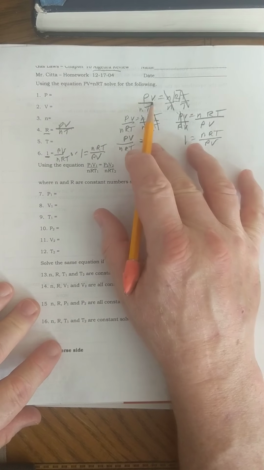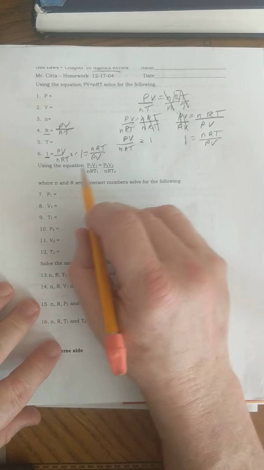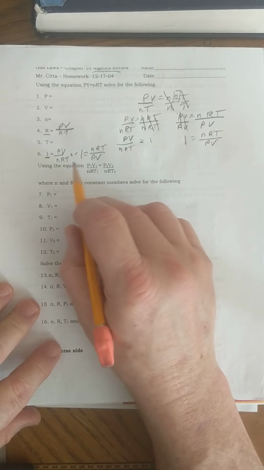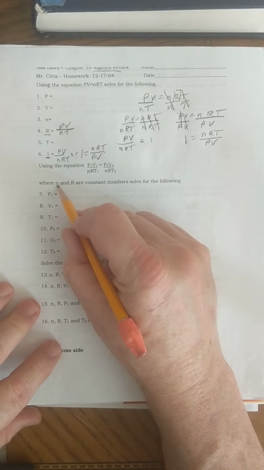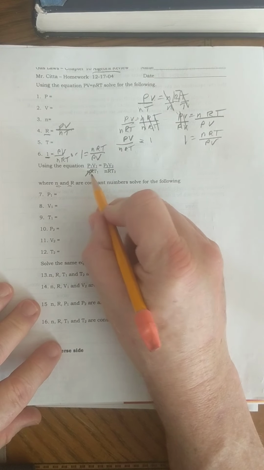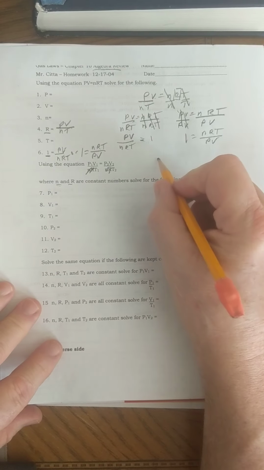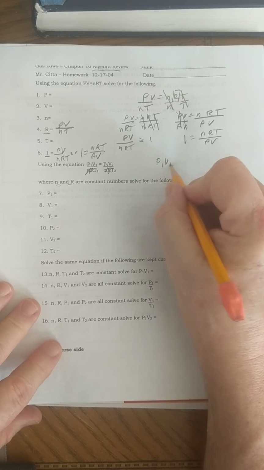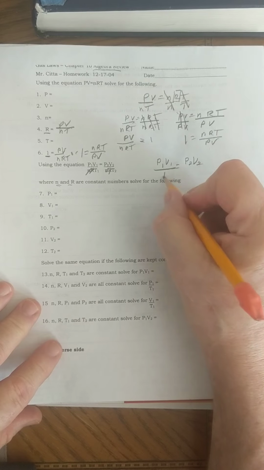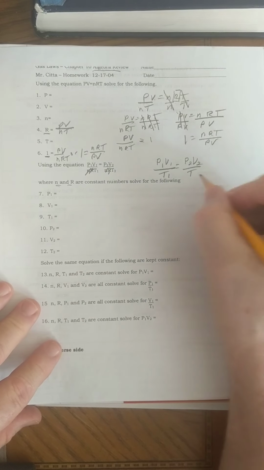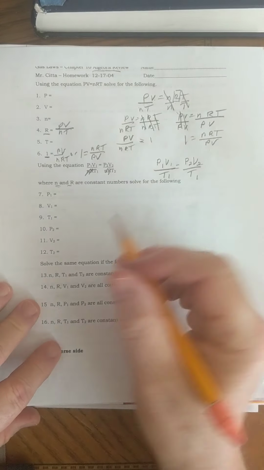When I was at R, if I put these together, and that's what I did, once I set it for 1, I said, well, let's just link these two. Well, if n and R are constant, they're going to cancel out. And it leaves you with the combined gas law. Okay. And so I'll just solve for one of these.